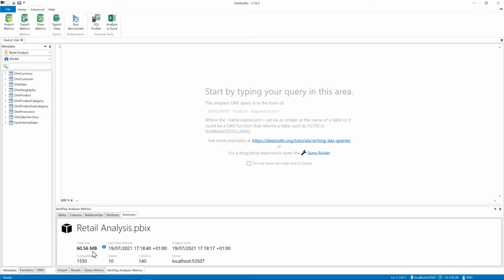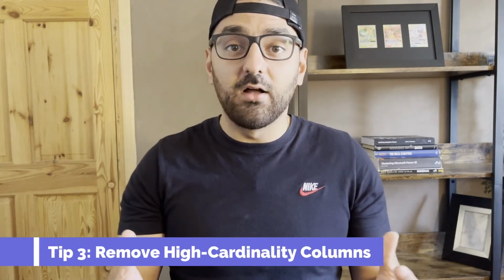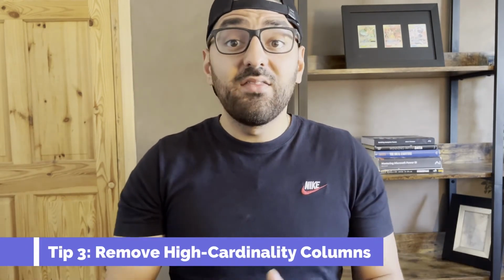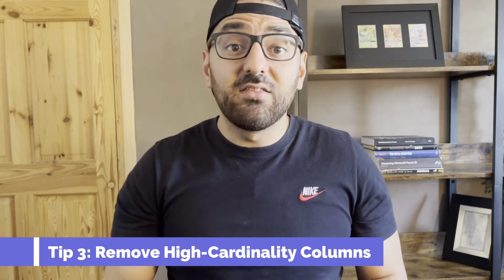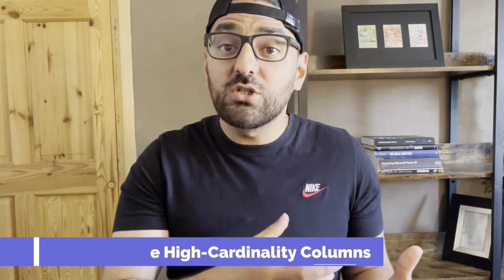We have now come to tip number 3, and that is to remove high cardinality columns. So what are these high cardinality columns? Well, they are columns that have a high percentage of unique values. And the reason we do this is that compression works much less efficiently when compressing high cardinality columns. So the more unique values a column contains, the less efficient the compression will be. So let's go ahead and check this out.